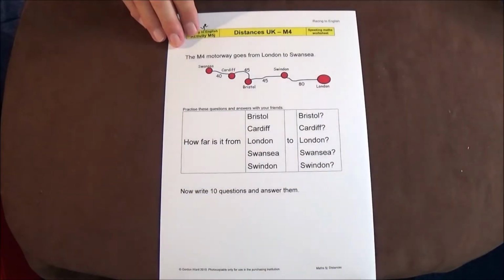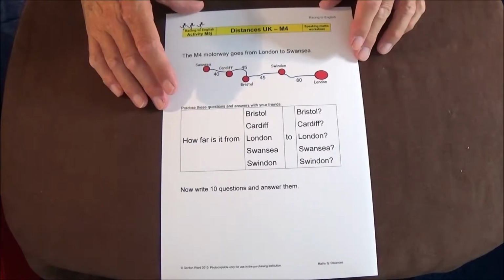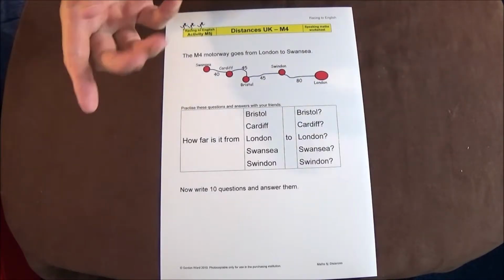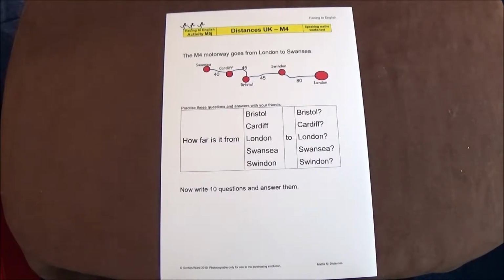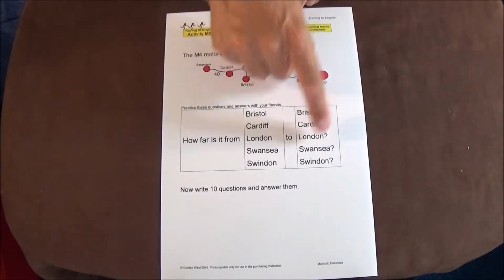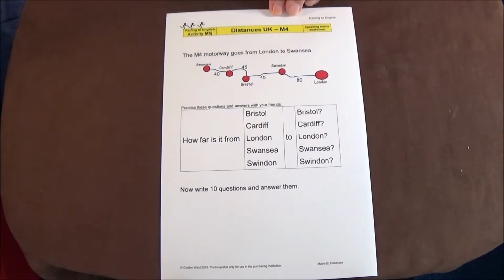And here it is. This is called a substitution table. And in the space where I had 6 questions, we've now got 25. And the other thing is, you can use these substitution tables to generate a whole load of oral work. So first I ask you a question. How far is it from Cardiff to Swansea? And you have to look on the map.